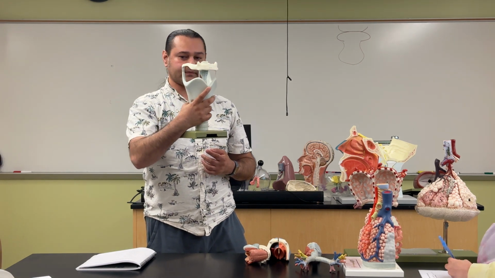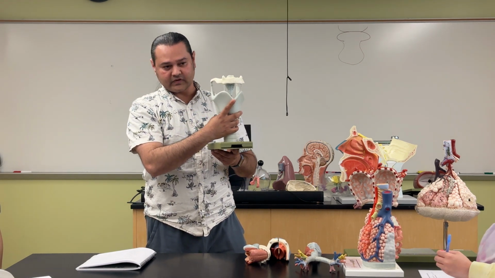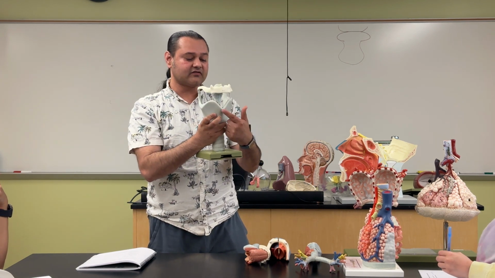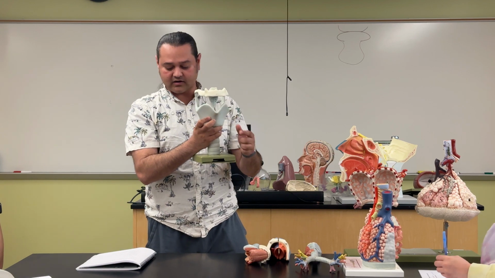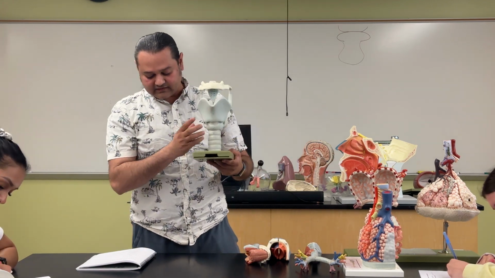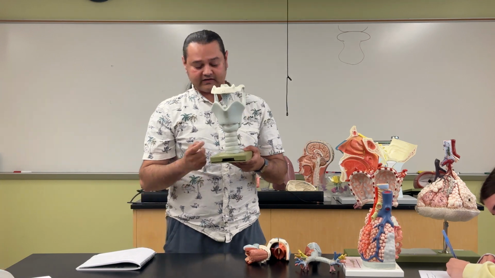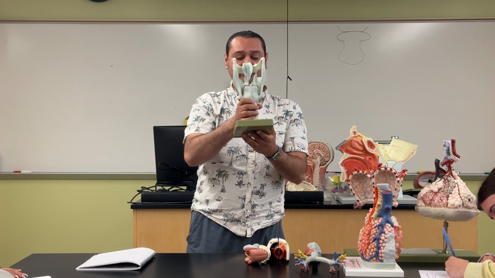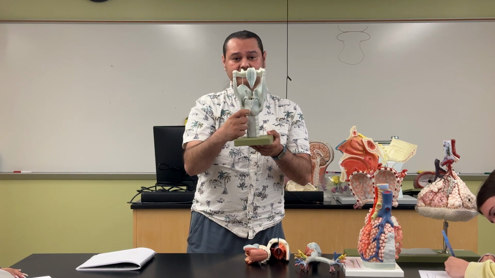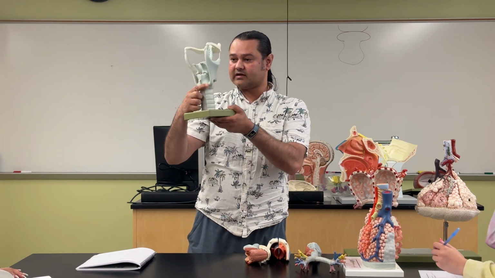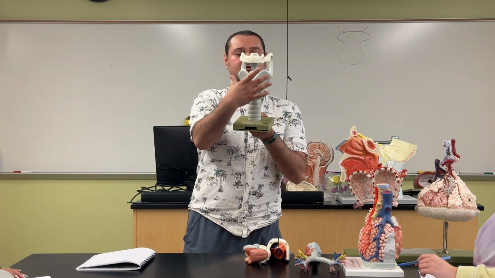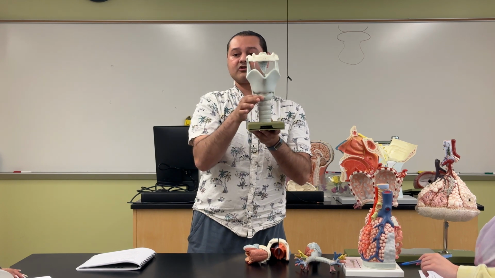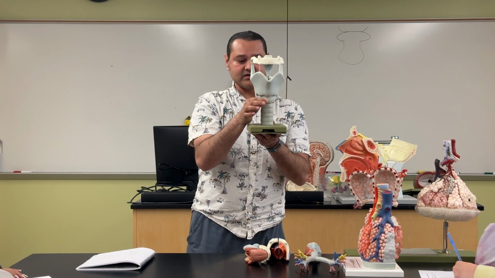Where's the thyroid gland? Pay attention when I'm going over this. This is your thyroid cartilage. This is your laryngeal prominence right here. Okay? That's the Adam's apple. Now, cricoid cartilage, that's this ring underneath. It looks like a tiny ring, but if I flip it around, you can see it's much bigger. Okay? So, thyroid, cricoid. Thyroid, cricoid. Everyone understand that?